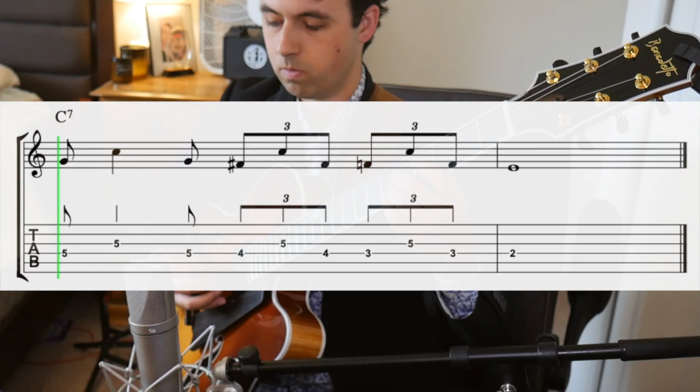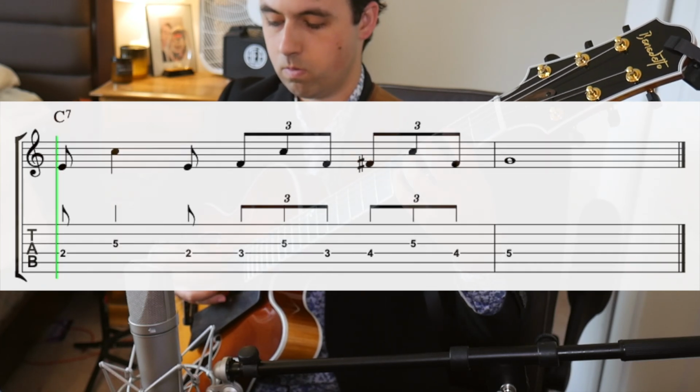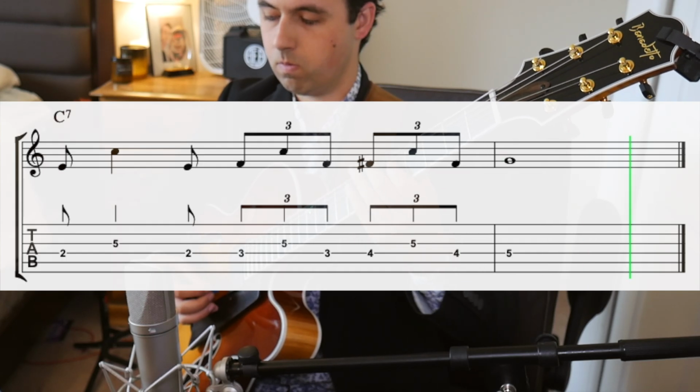You can also do the opposite. Start from the fifth of the chord and then walk down to the third. Again, this concept works over both major and dominant chords. So if you were using this in a blues, it might sound something like this.